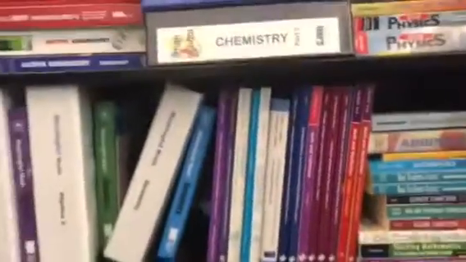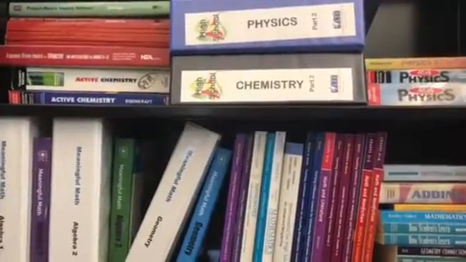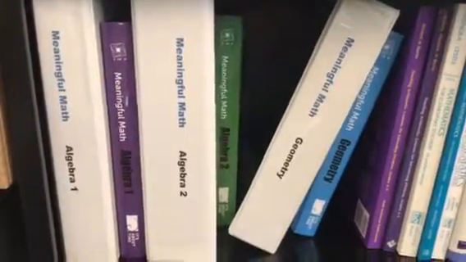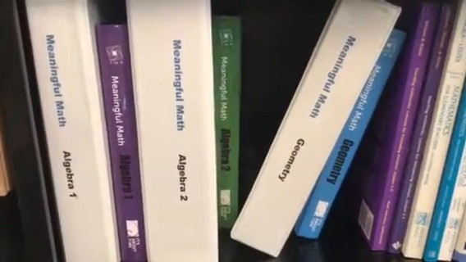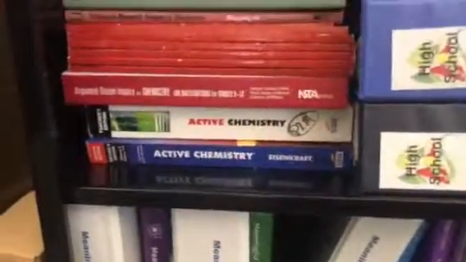And then at the bottom is more math resources. Really, I don't know as much about that. There is meaningful math. So math teachers, that is, I do know about that. That's an inquiry-based curriculum. It is from It's About Time Publishing. They're the same people who did active chemistry, active physics. So that's another set of math curricula.